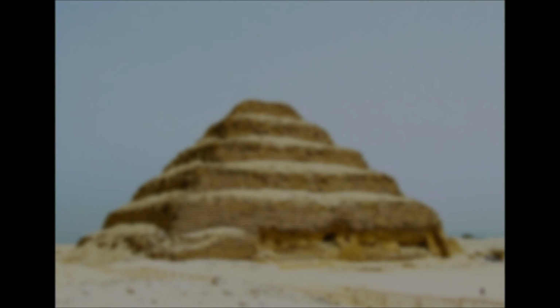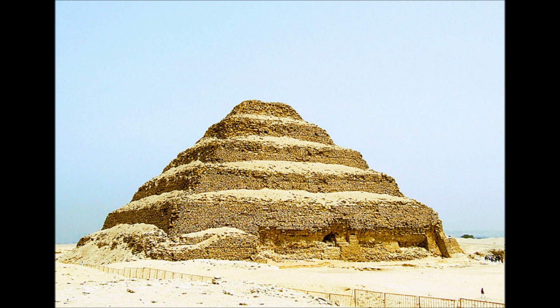The next main evolution starts in the Third Dynasty with a pharaoh called Djoser, and he was particularly famous for two things: the pyramid he built, and also his main architect, an architect called Imhotep, who is credited for inventing this large funerary complex in which his pharaoh would be buried.